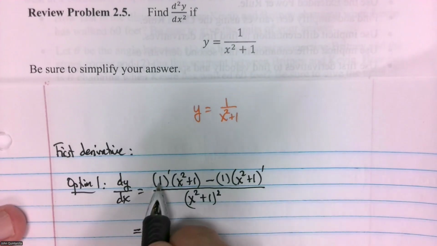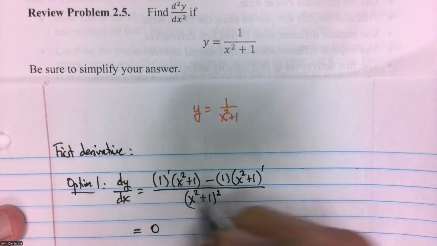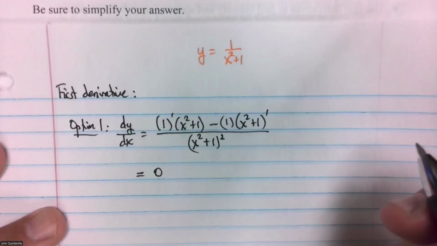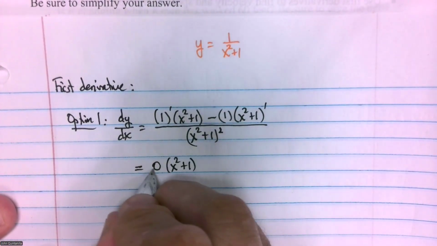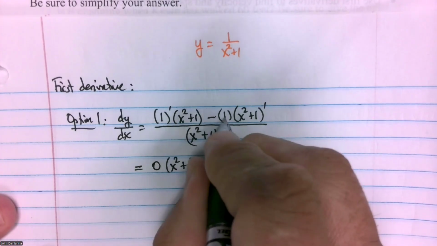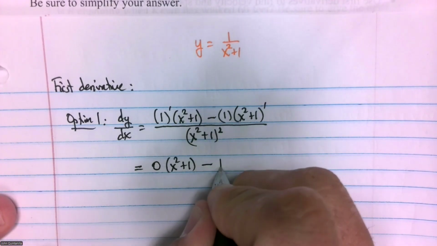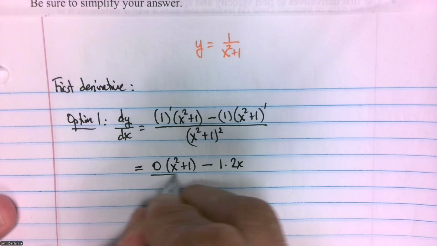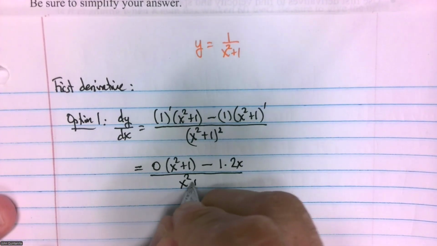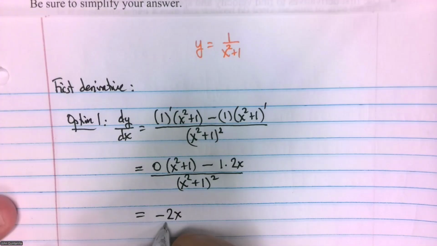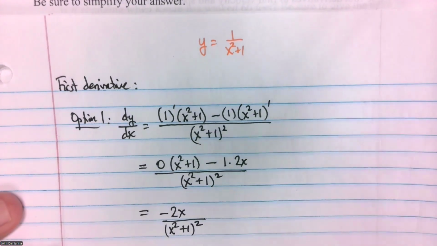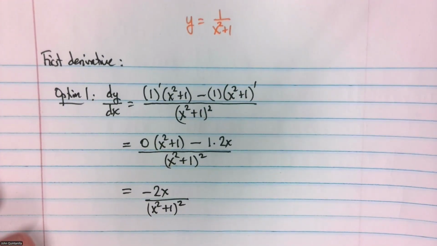Okay, and so the derivative of 1, the derivative of any constant, is 0. Then 0 times x squared plus 1 doesn't matter because it's 0. Minus 1 times the derivative of x squared, which is 2x, over x squared plus 1 squared. And so that works out to be negative 2x over x squared plus 1 squared. Okay, so that's option number one.